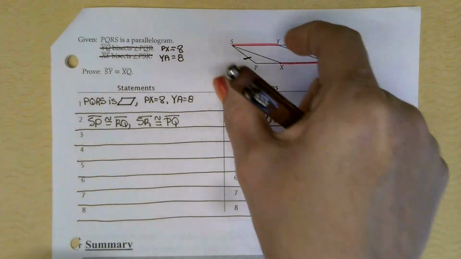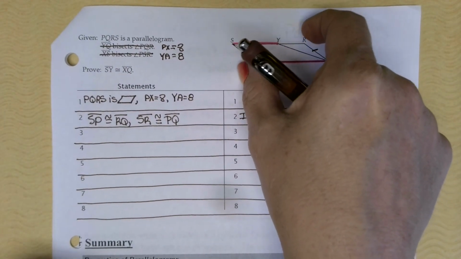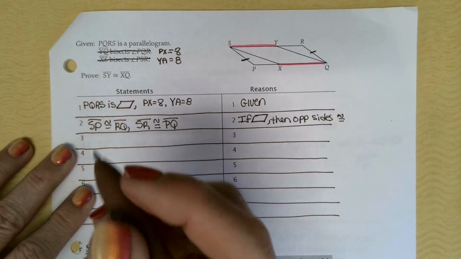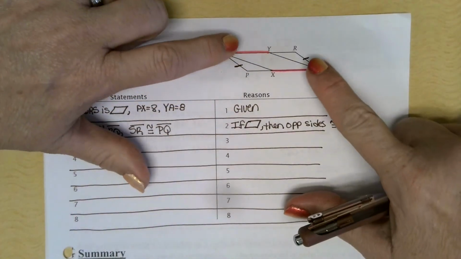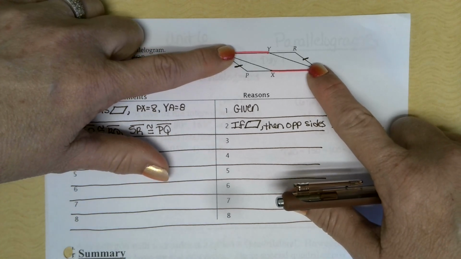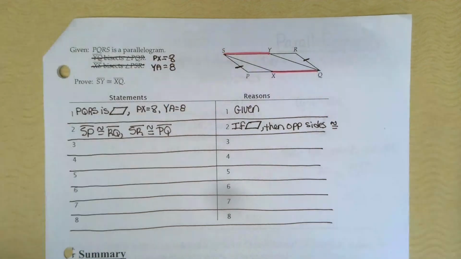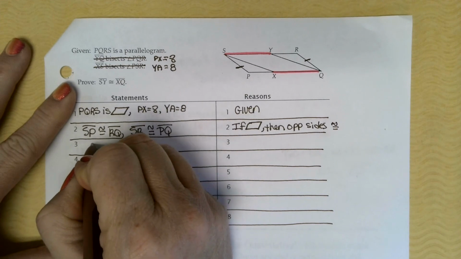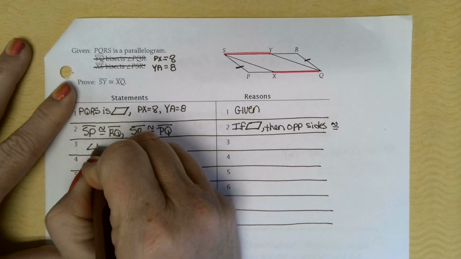I do know that these two angles are equal because they're opposite angles. I also know that these angles are equal, but I don't think I'm going to use that. So let's go ahead and put angle P equals angle R. Really should be congruent.